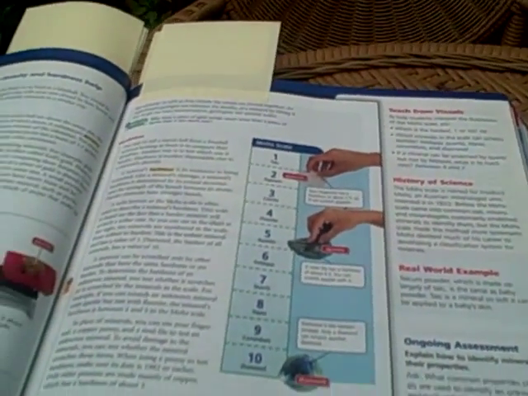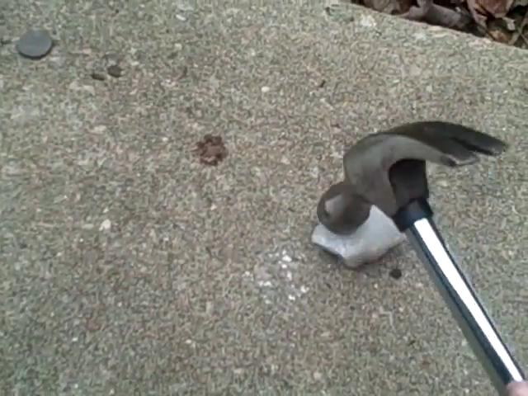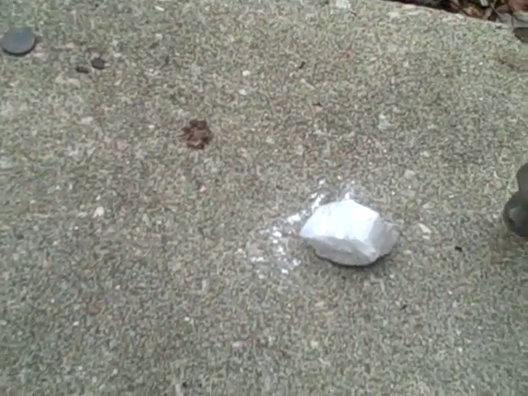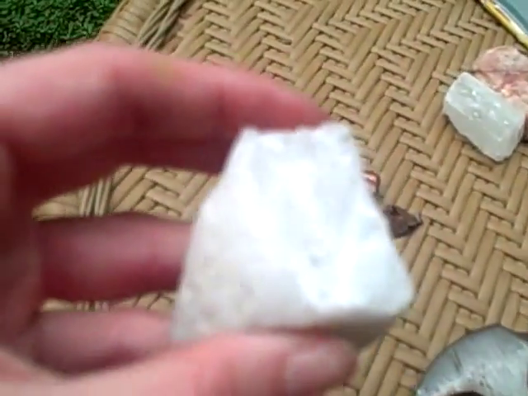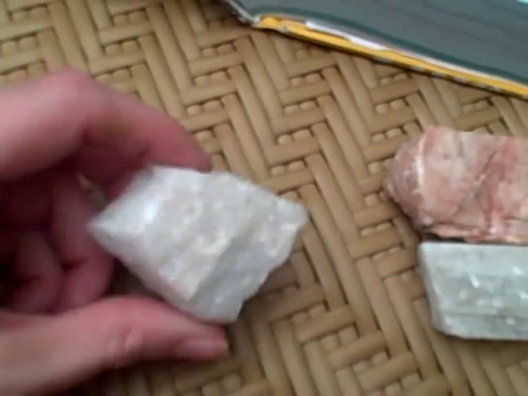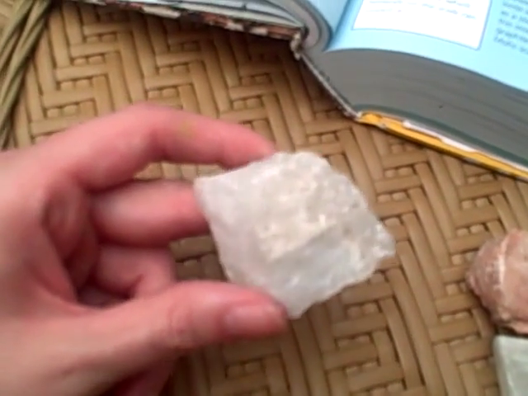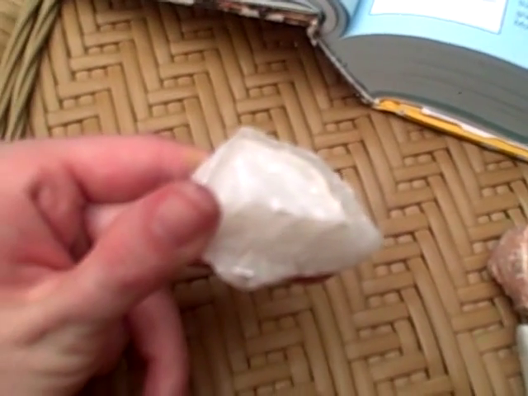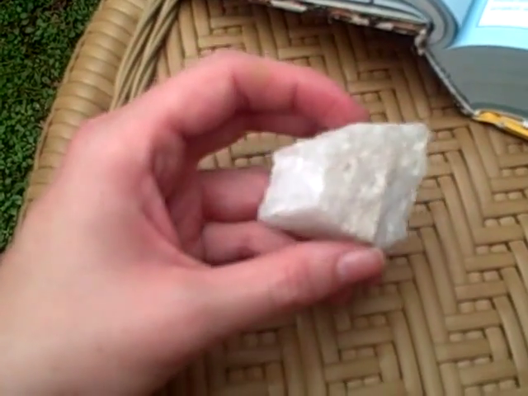As you remember when I tried to smash the quartz, yeah! Oh, did you see the spark? Well, this one's very hard. As we know, this is a very hard mineral. The quartz was too hard for me to even hit with a hammer. So this is a pretty hard mineral. It's actually a level 7.